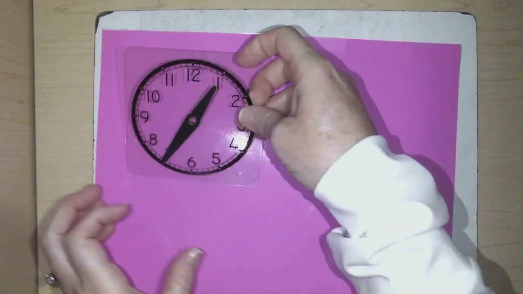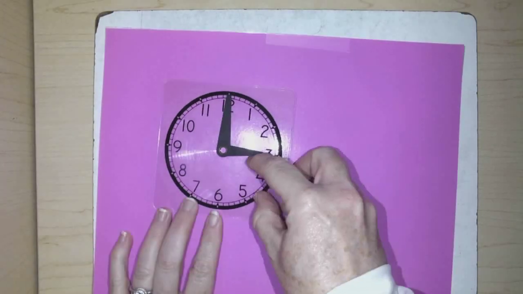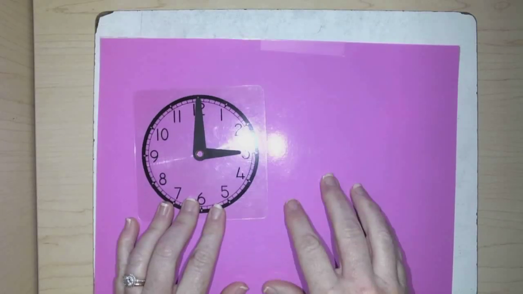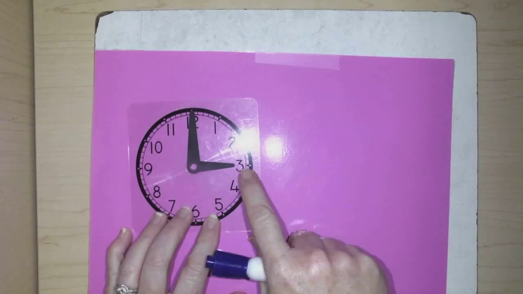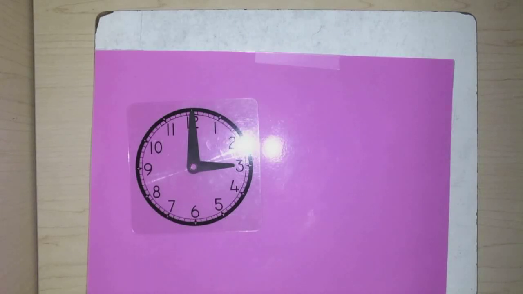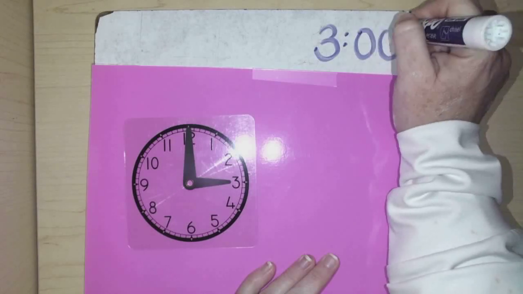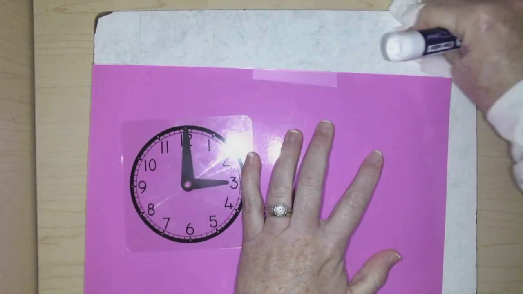All right, so for the first one, we'll start off pretty easy. Move it. Here is the first one, okay? Now, where is the hour hand pointing to? It's pointing to the 3, and the minute hand is pointing straight up to the 12. So what would that one be? That one would be 3 o'clock, and that's how you would write 3 o'clock. Okay? All right, let's do another one.